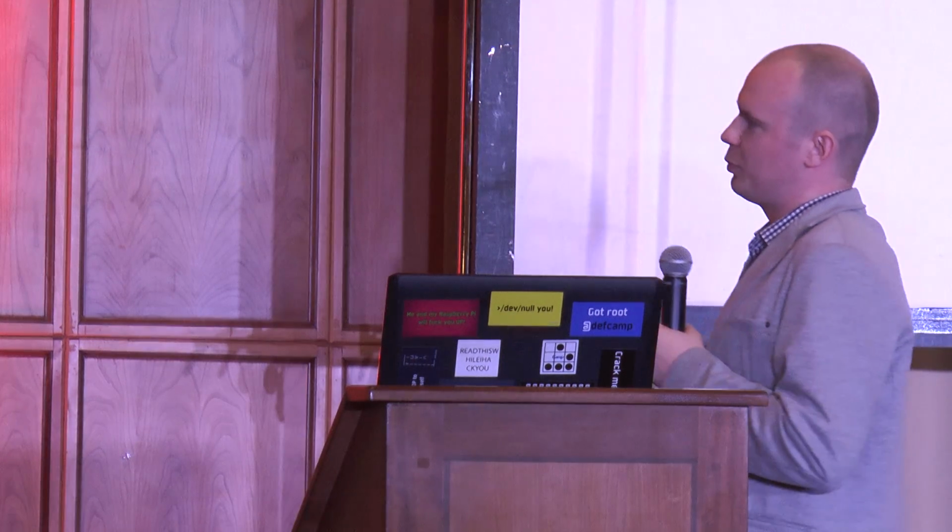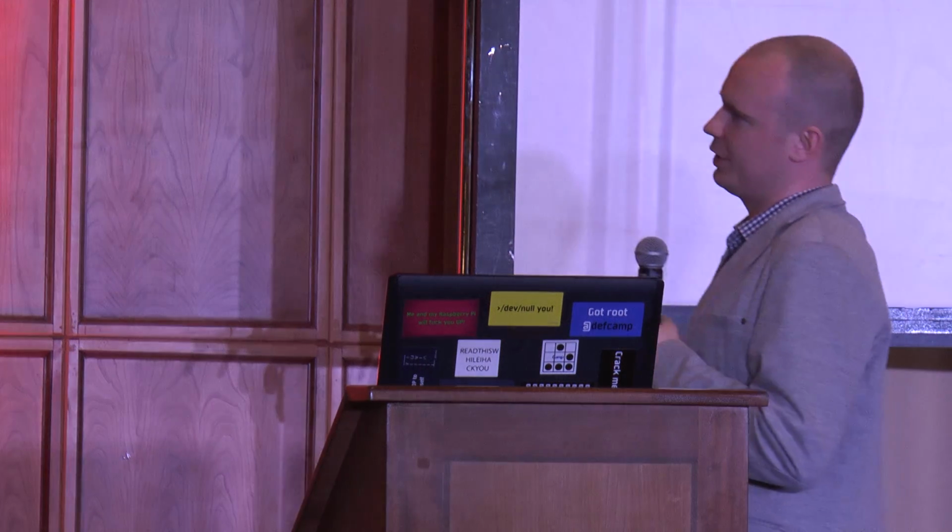A very good quote from Michael Howard: tools do not make software security, they only help the process and enforce the policy. So it's very important.